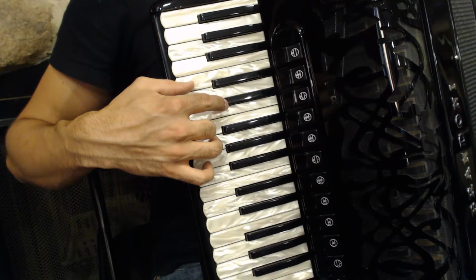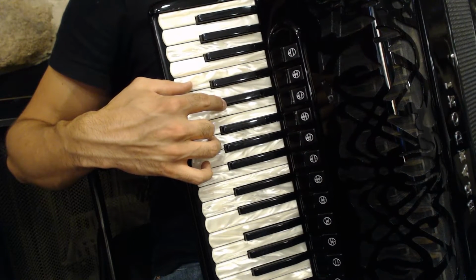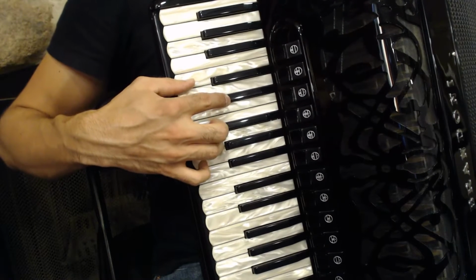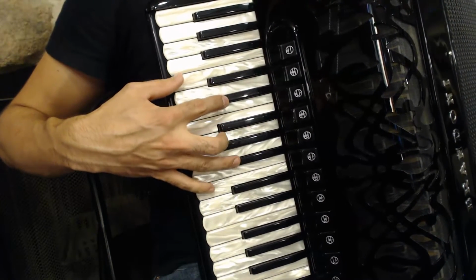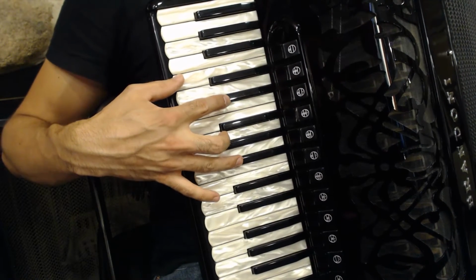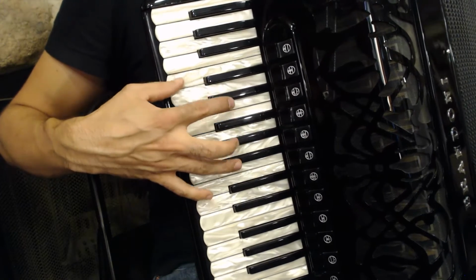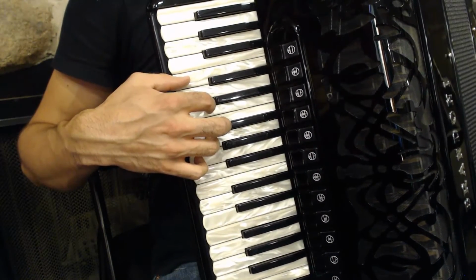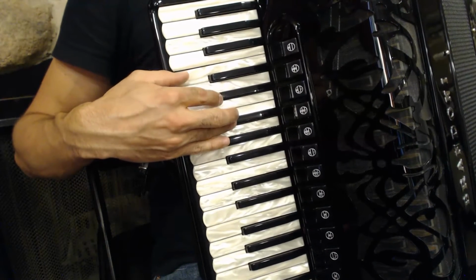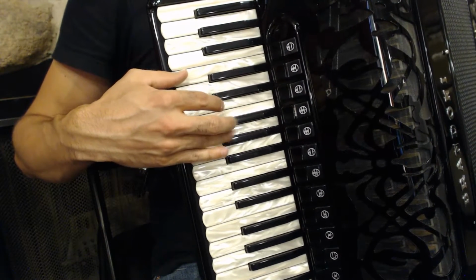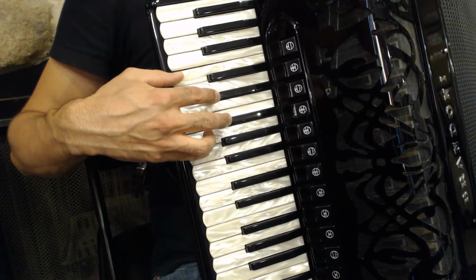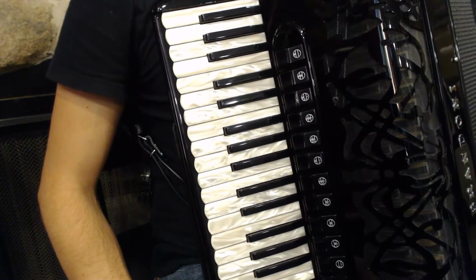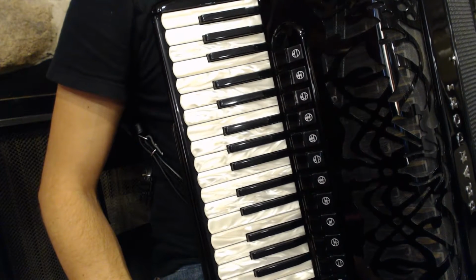A minor seventh is almost the same as a dominant seventh, except that the triad is minor. So that's a minor triad with a minor third on top. Notice that the seventh interval is the same for those two chords. A fully diminished seventh chord is a diminished triad with a minor third on top. 1, 2, 3.